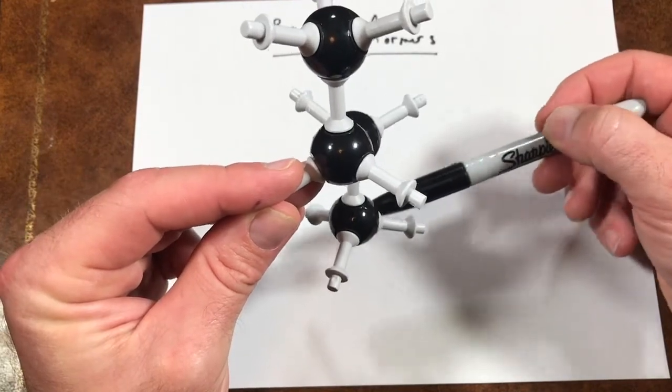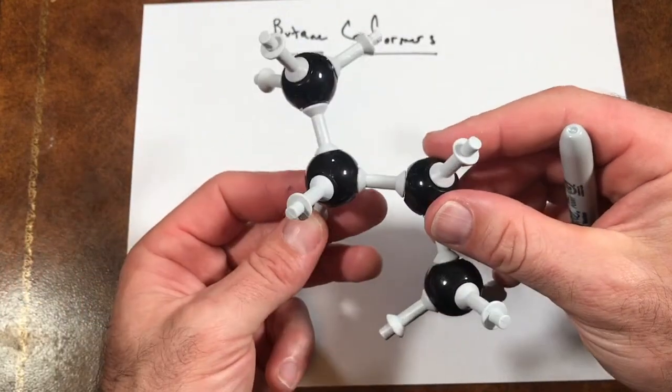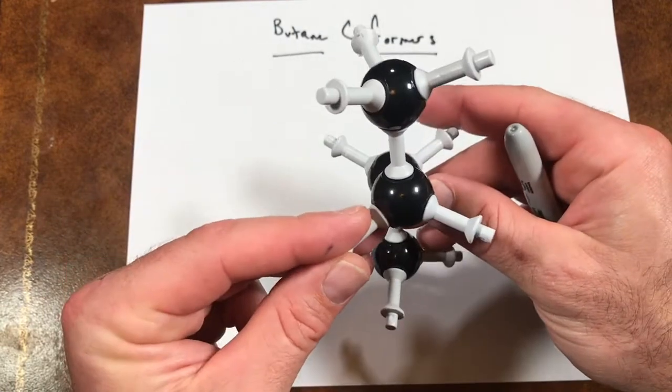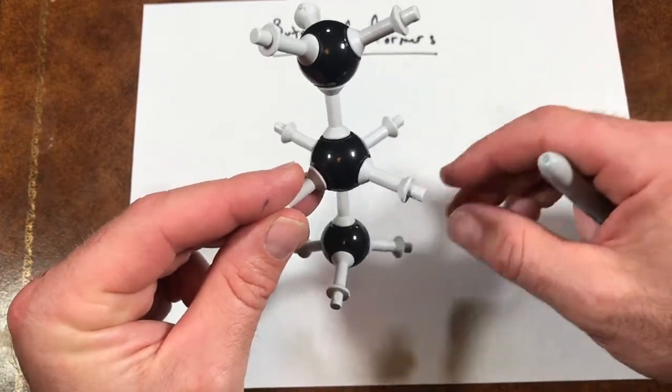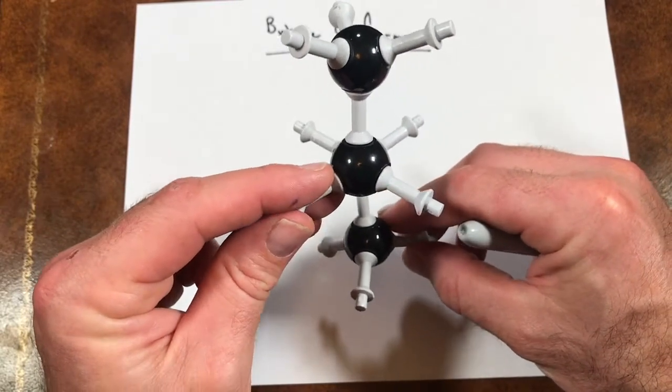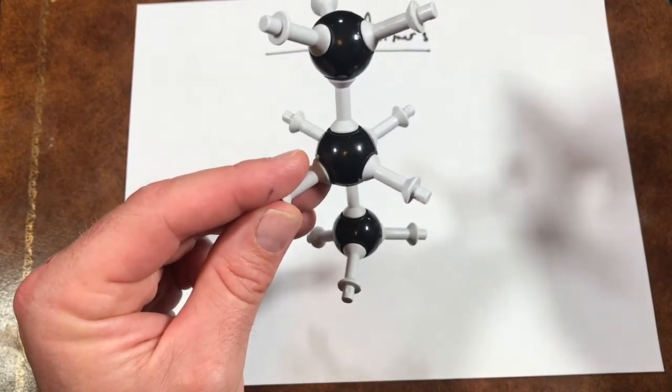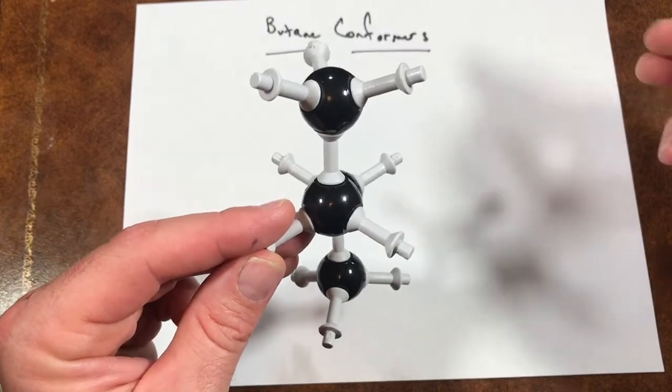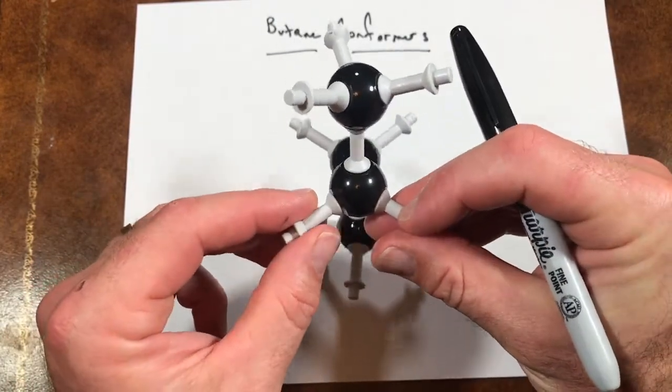If they're positioned on opposite sides, like they are here, when I turn it to the side, you can see that a little bit better. It turns out that this is the lowest energy conformer, and it has no appreciable energetic cost to the molecule. So when I draw this, notice what I'm going to do.